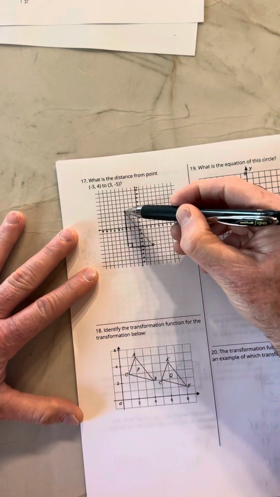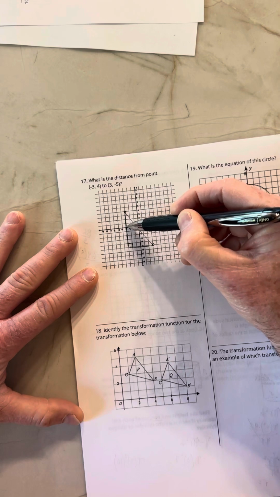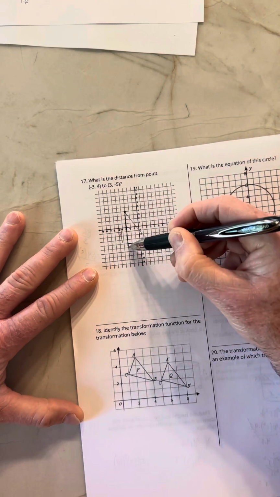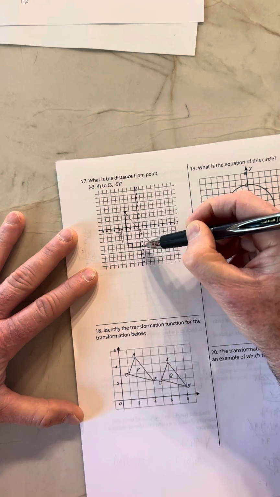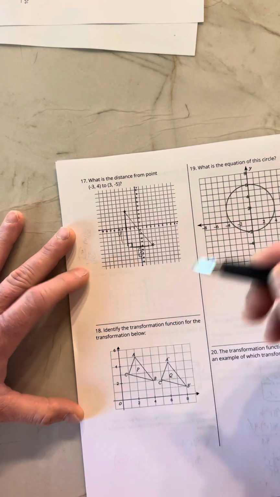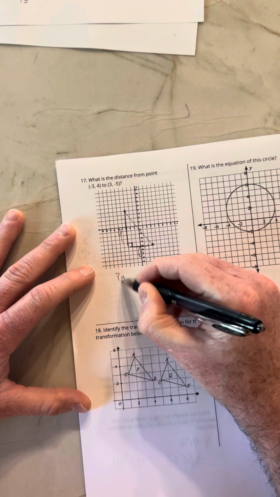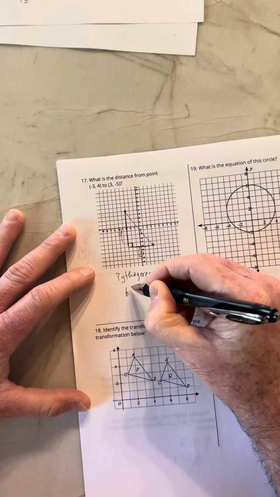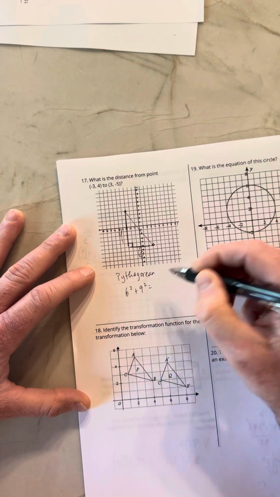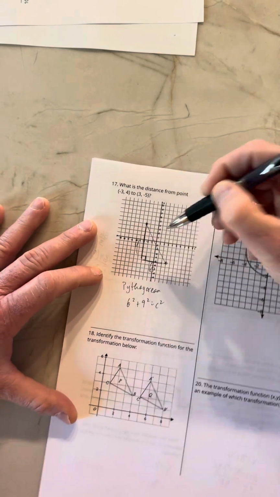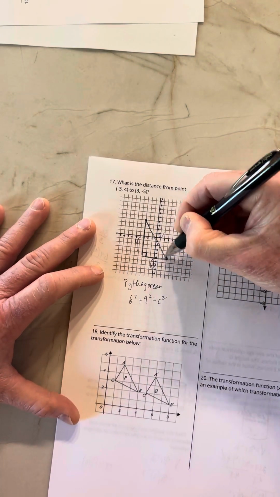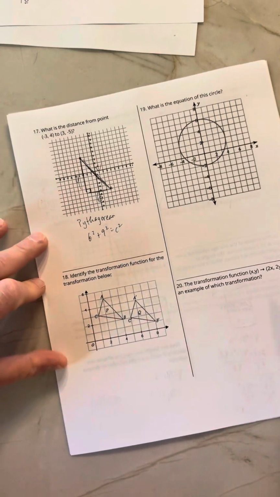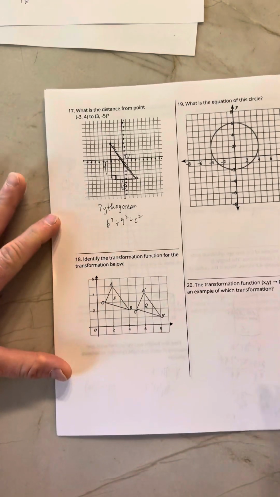So for this one, it is 1, 2, 3, 4, 5, 6, 7, 8, 9. For this one, it is 1, 2, 3, 4, 5, 6. And then you just run Pythagorean. So Pythagorean would be 6 squared plus 9 squared equals c squared. And that's how you would figure out the length of this. Pretty easy stuff.